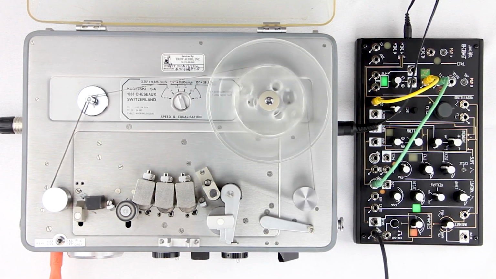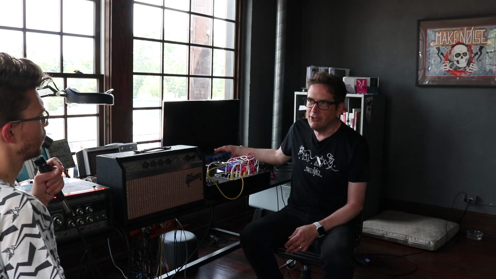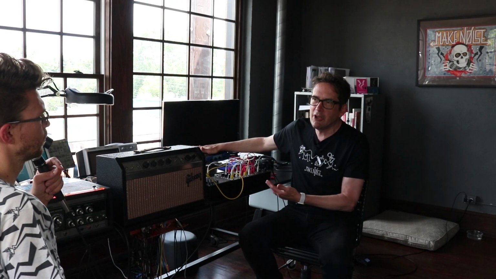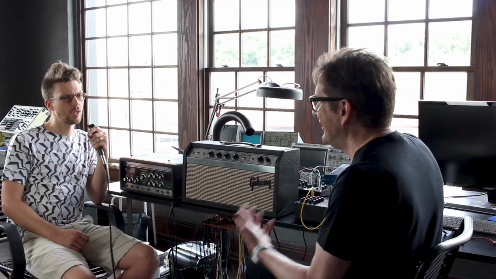But I was thinking of oil can echo, I was thinking of tape echo, real tape machine tape echo, I was thinking of these overly bright digital delays, which are unique in their own way. I mean, if you have a dark sound, a bright echo becomes really useful to contrast against the dark sound. But I was just trying to get a filter that could capture all these things.